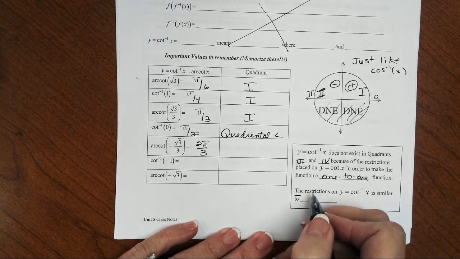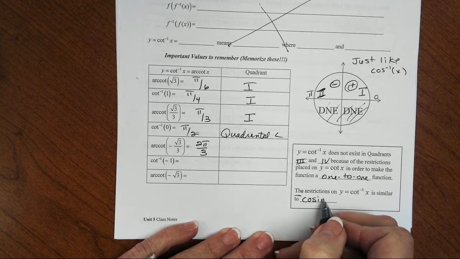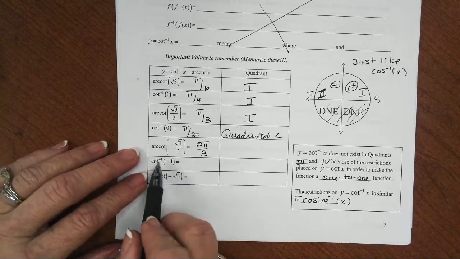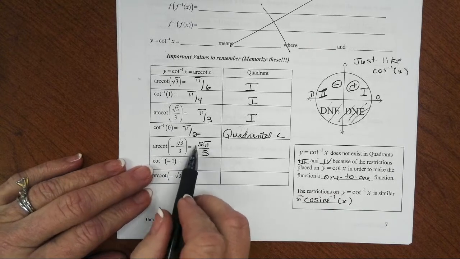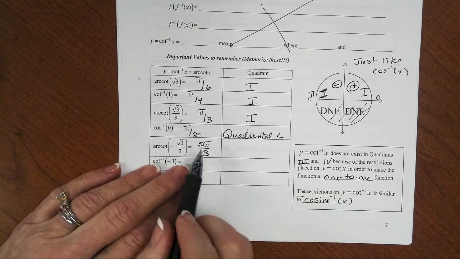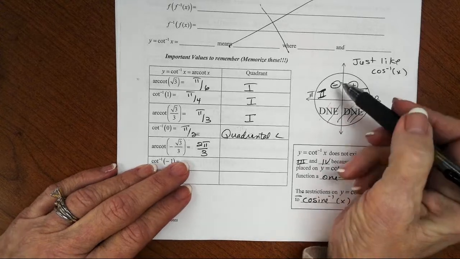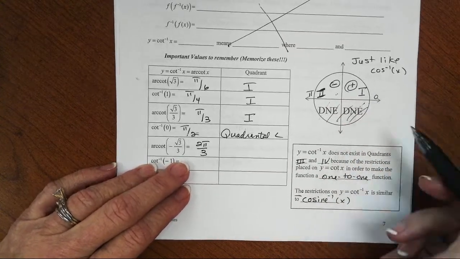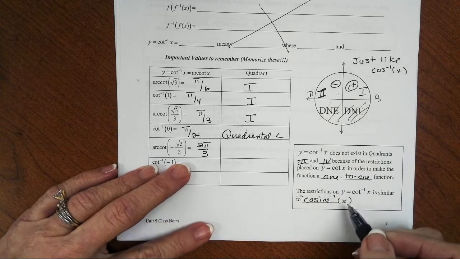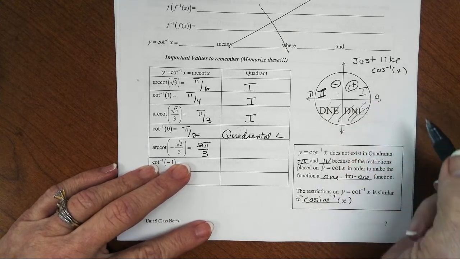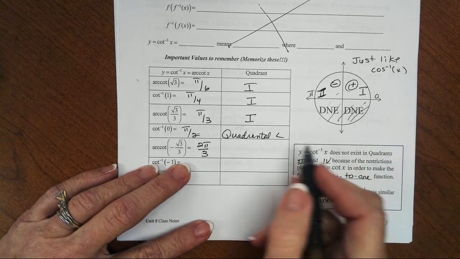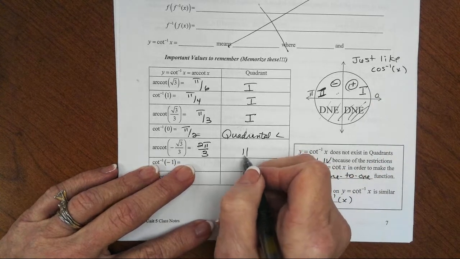And again, this is very similar to inverse cosine of x. Okay, finishing this up. So that's why it's 2 pi over 3 rather than a negative pi over 3. We're actually finding 2 pi over 3 in this quadrant, just like we did for cosine. So cosine and cotan use quadrants 1 and 2. Tan and sine use quadrants 1 and 4. So this is in quadrant 2.